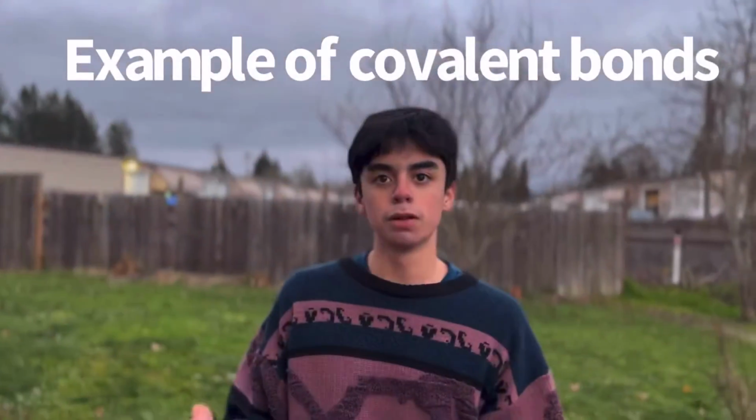An example of covalent bonding are such elements like fluorine and chlorine, where they both fall underneath group 17, meaning they both have 7 valence electrons. They both need 8 valence electrons to complete their valence shells, so they both are going to equally share 1 electron, combining them, making both of their valence shells completely full.